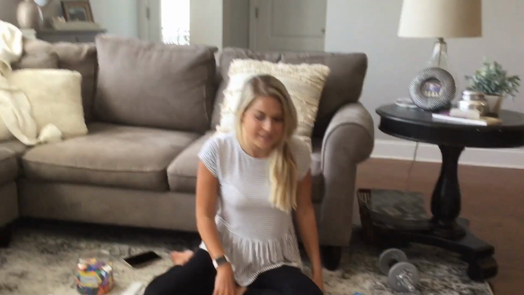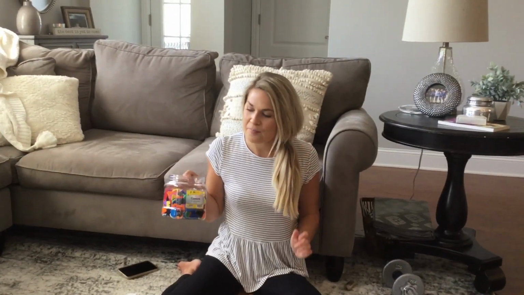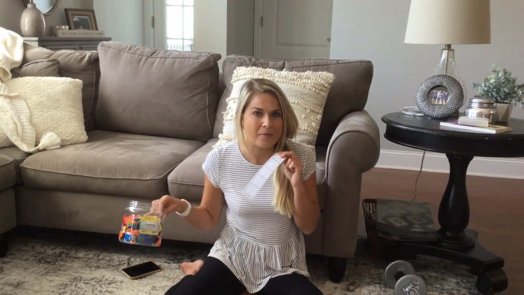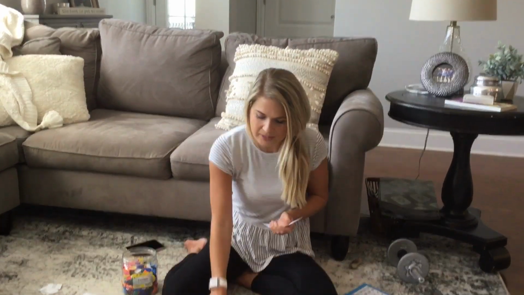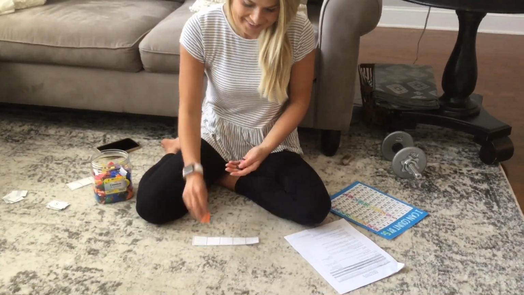So what we're going to do, I have this bucket of buttons and I have some 5 frames. And I'm wondering if we can use these 5 frames as a tool to help us count by fives, to help us count our buttons. Do you think so? So I want you to help me. So I'm going to put down one of the 5 frames and I'm going to put some buttons.